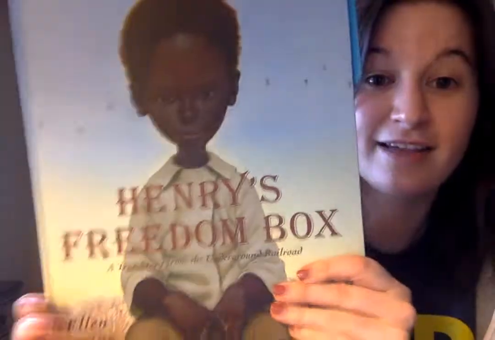Yes, friends, this text definitely makes that key point. That's what this text is all about, right? That some slaves were able to escape to freedom. Henry Box Brown was one of them. He was able to escape to freedom by mailing himself in that box. So this text definitely makes that key point.